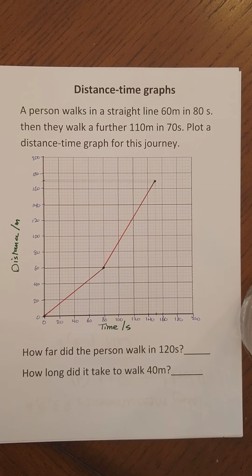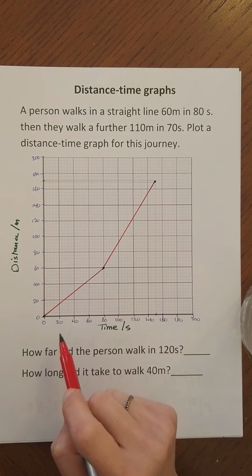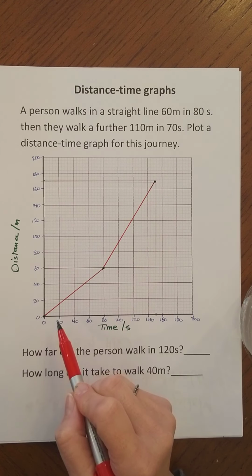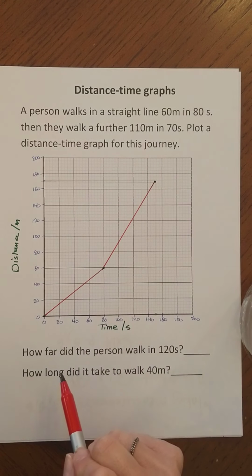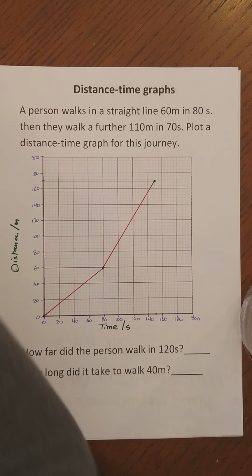Okay, now you could be asked to interpret the graph, describe the graph. This journey is divided into 2 sections. Both of them are steady speeds. The first part of the journey is slower than the second part of the journey because the second part is steeper. So, if you were asked how far did the person walk in 120 seconds, what would you do?